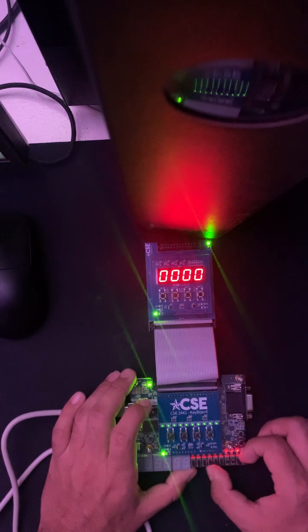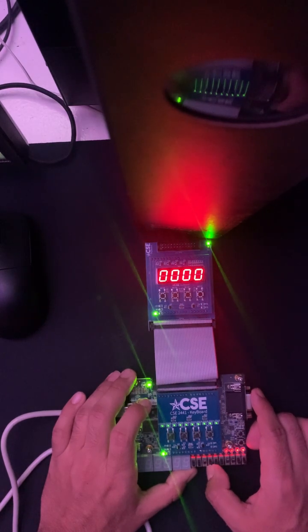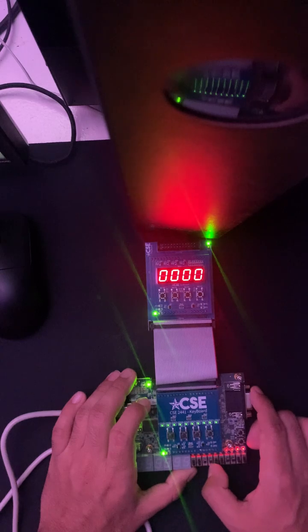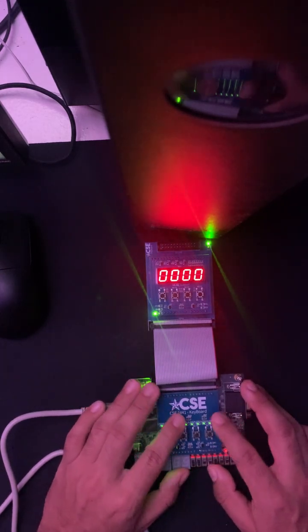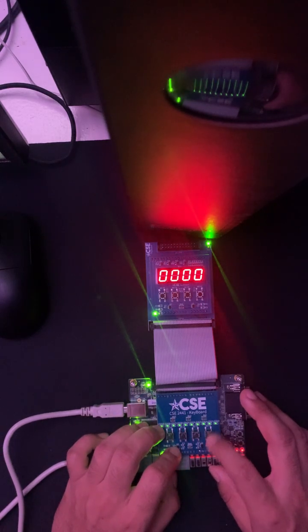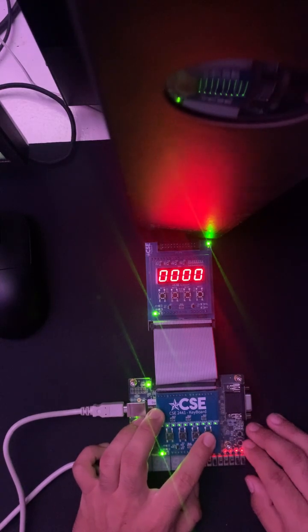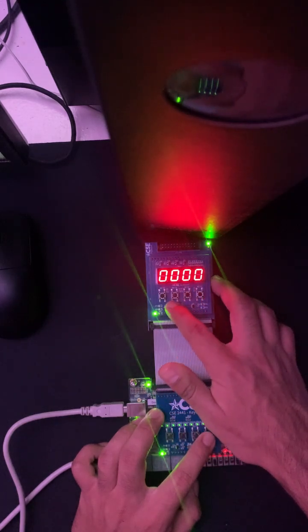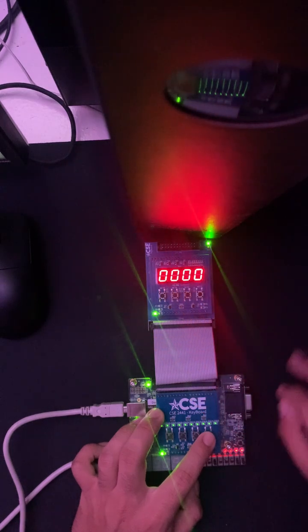I'm going to switch 7, switch 5, and switch 4 to display D. I'm going to push button key 2 to display E, and then leave the hex board push buttons, since they're active high, and it's going to display F.